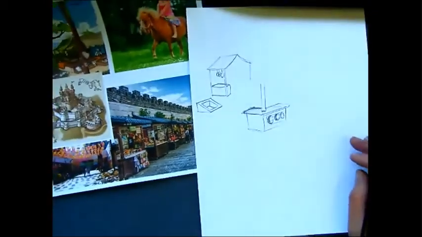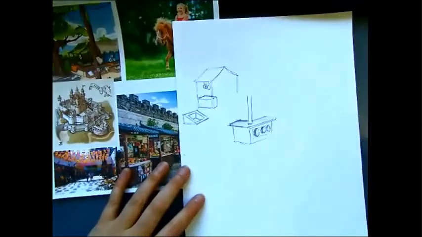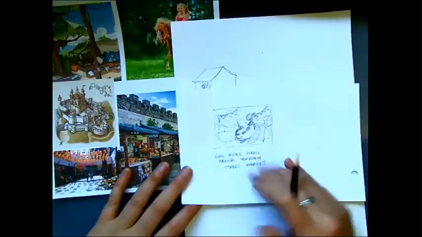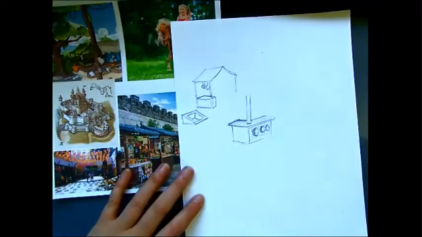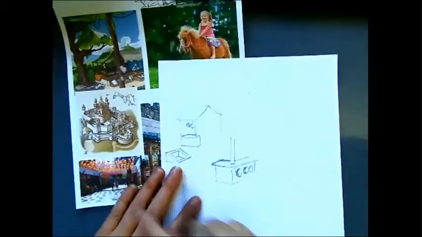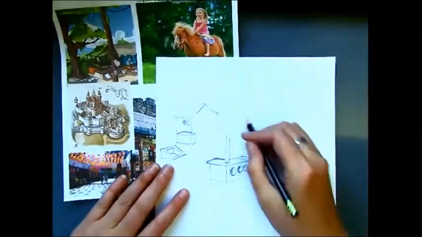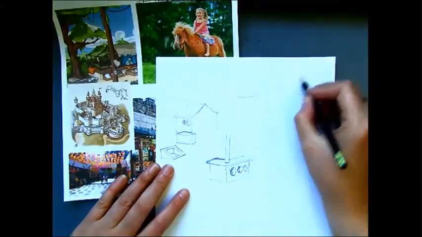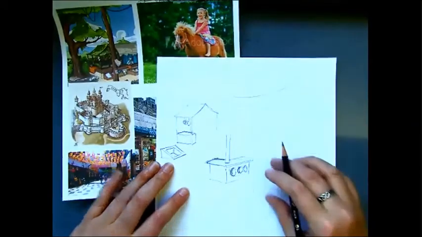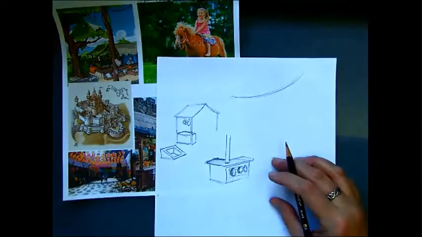And then those flags going across that I wanted in my thumbnail are going more toward us. So I'm going to take the idea of those and sketch it out. Let's darken my line so you can see what I'm doing.